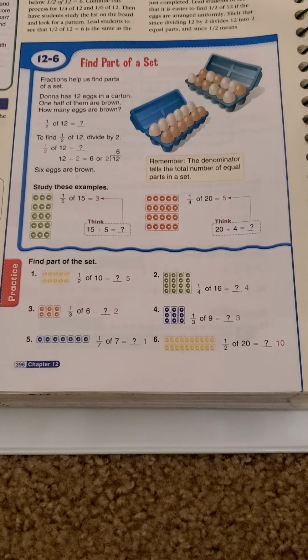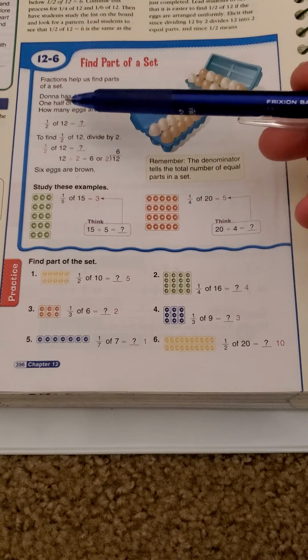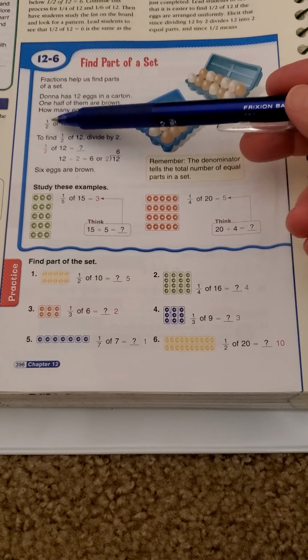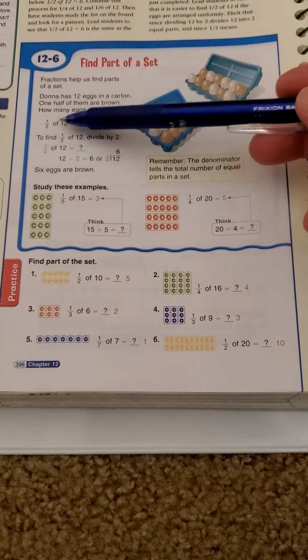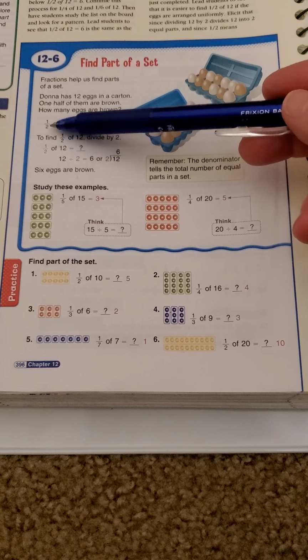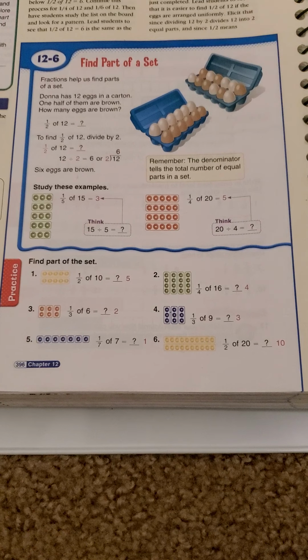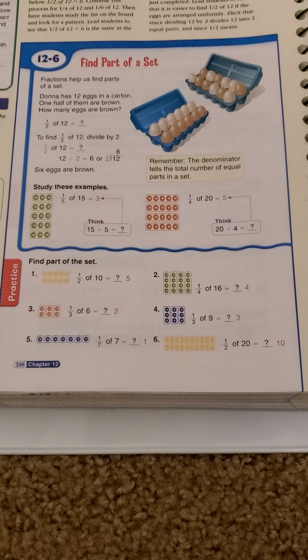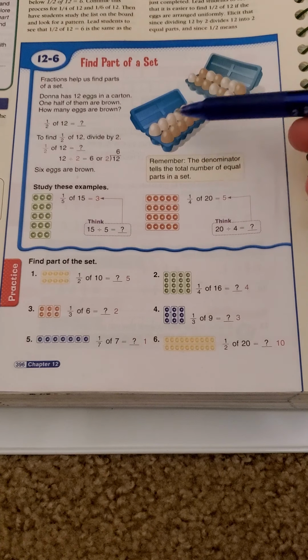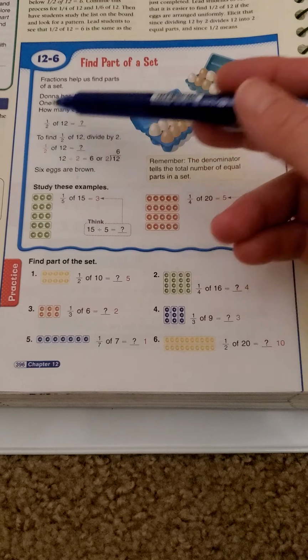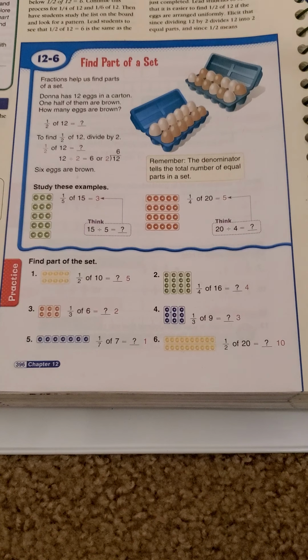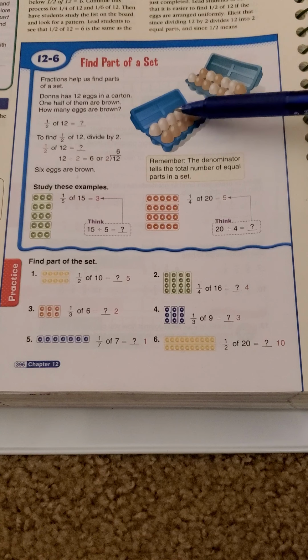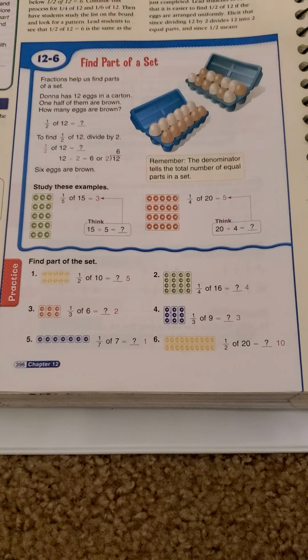Now, why did I divide 12 by 2? Okay, because I'm finding a half, and the denominator is 2. So I'm going to divide the whole number by the 2 from the denominator of the fraction. If I were going to find a quarter, that would be 1/4, so I would divide by 4. 12 divided by 4. A quarter of them would be 3, right? 3, 6, 9, 12, okay?